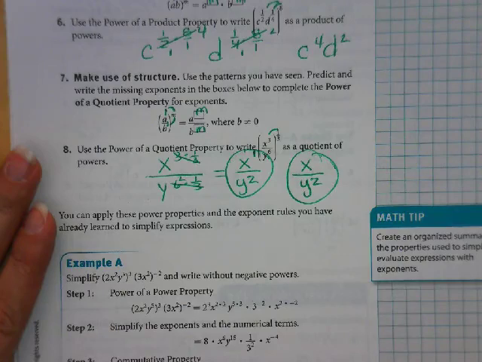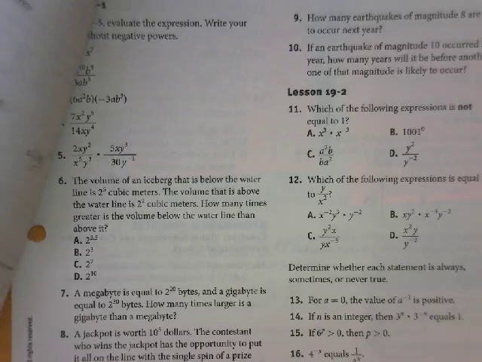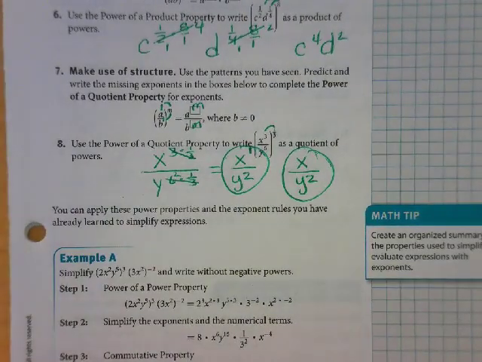We're going to pause there. And when you come into class, we're going to do a couple of examples together because that's kind of a lot of information to absorb.